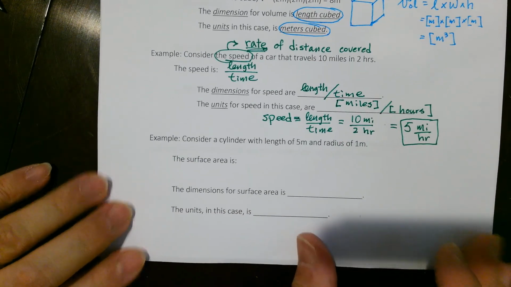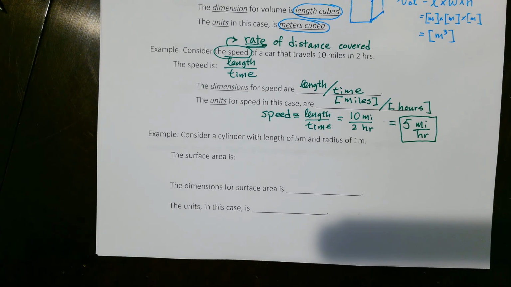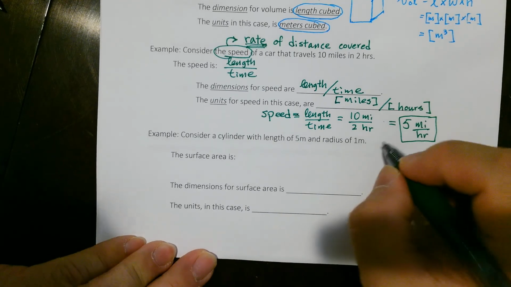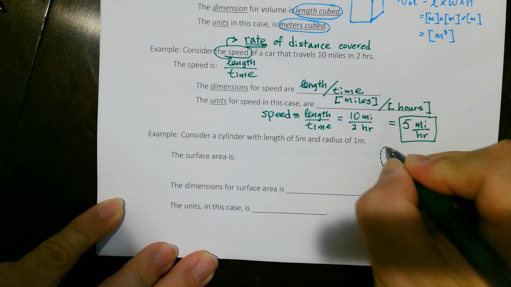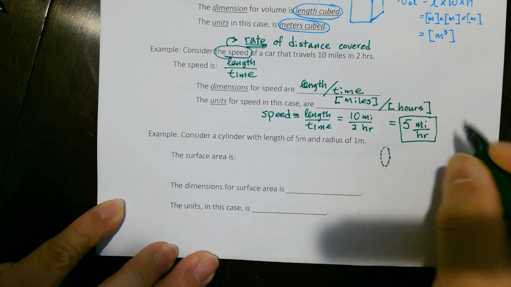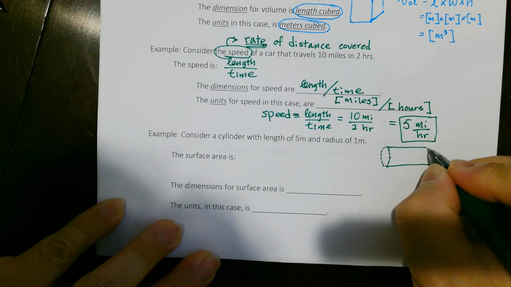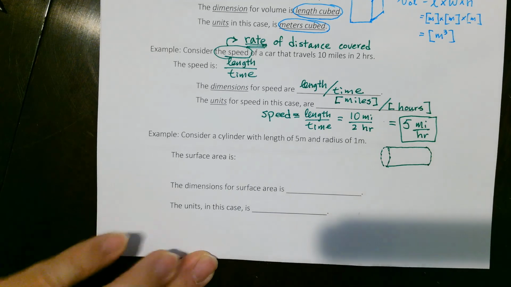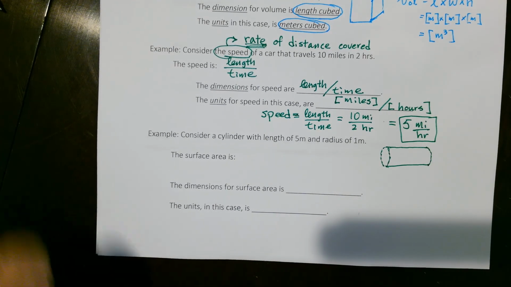All right. Let's consider a cylinder with length of 5 meters and radius of 1 meter. All right, so we all know what a cylinder looks like. So a cylinder here, let's say, is a circle with a tube and a circle at the bottom. So what is the surface area?